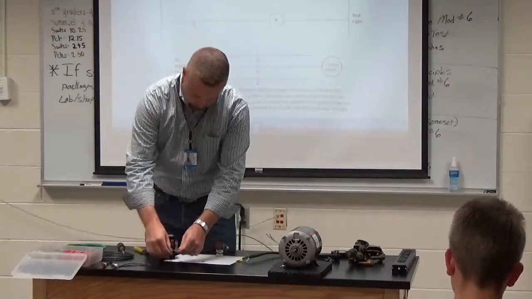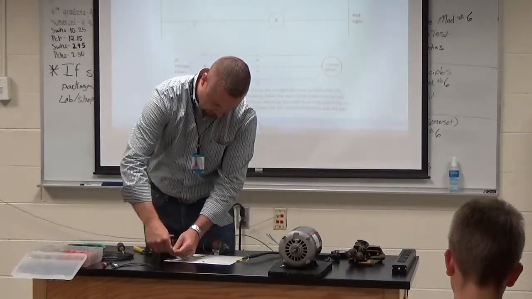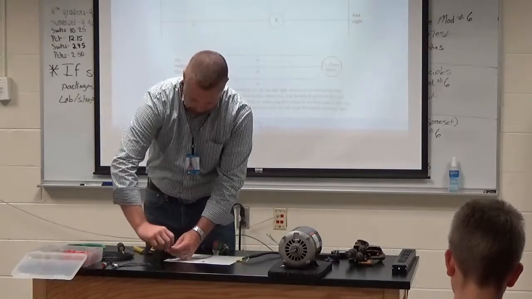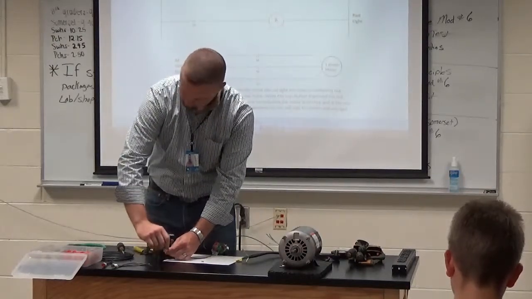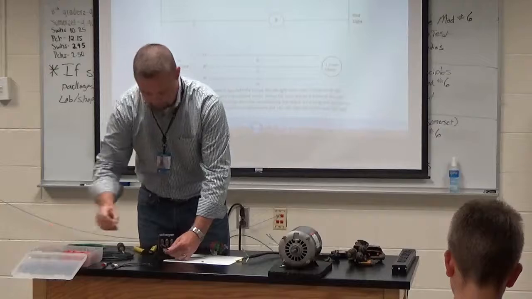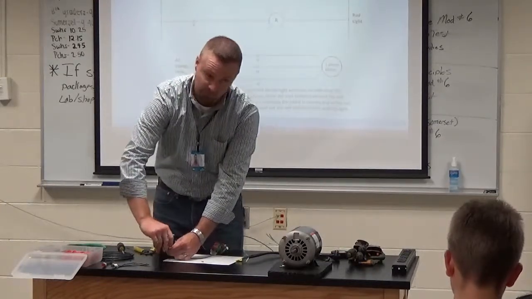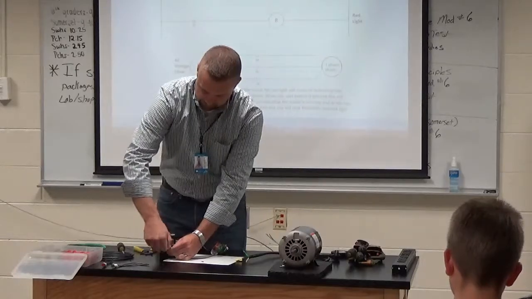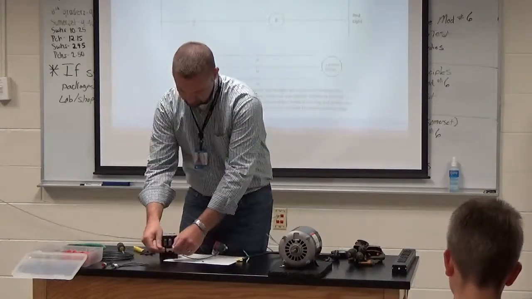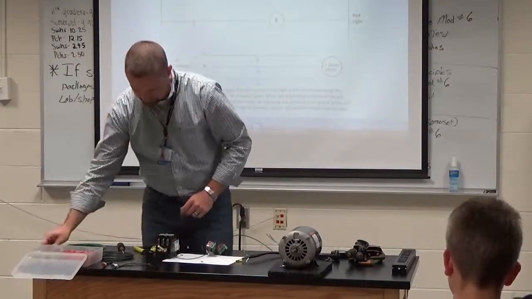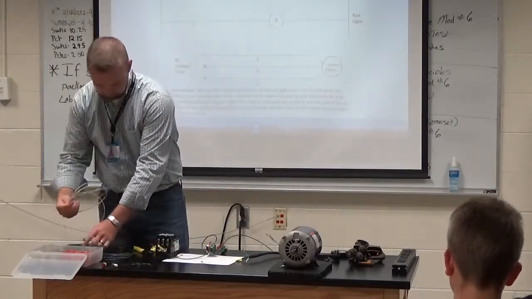Okay, now I'm going to secure this. I'm going to twist these in a clockwise fashion. Why do I always want to go clockwise when I twist wires together, guys? Put a cap on them? So it'll connect the screw on cap. Yes. What happens if I twist it counterclockwise? It'll untwist. Yes. So when I tighten my cap down on my wire, it will actually untwist it, right? That's a bad thing. We don't want that to happen, do we?